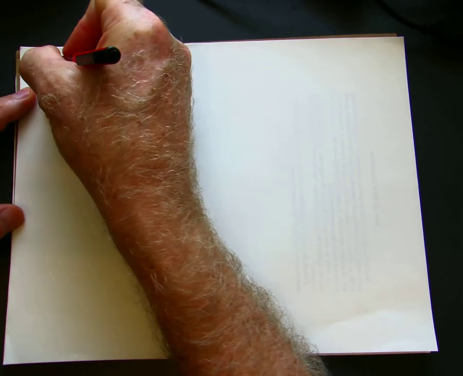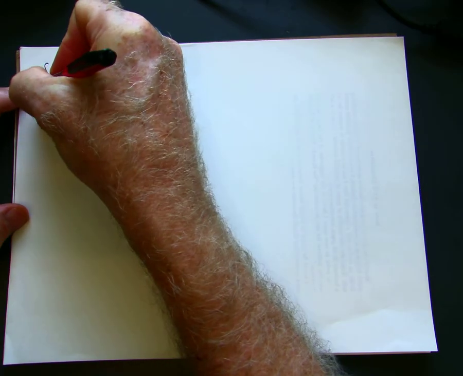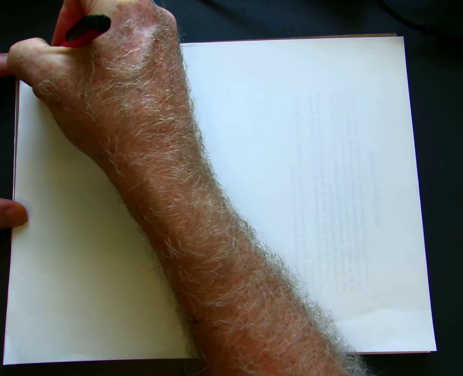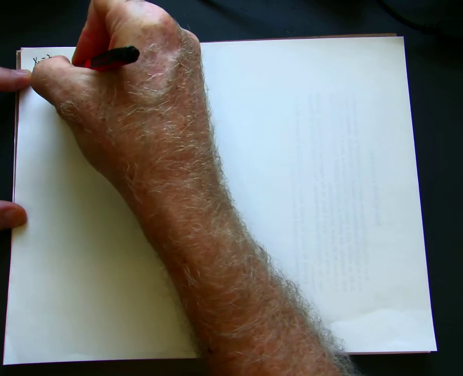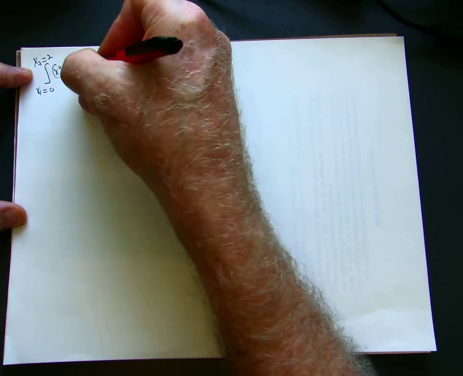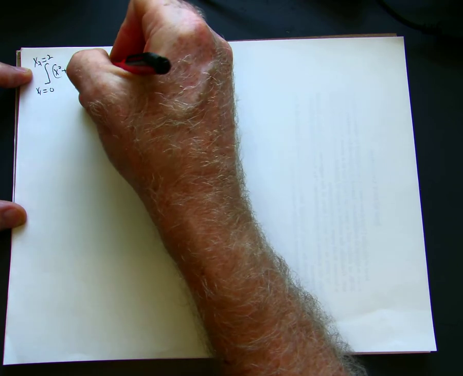I'm going to do an integral problem, a definite integral. We haven't done one of those yet, at least I haven't done one yet online. I'm going to do a simple one so we can focus on a concept. Okay, there's my integral.